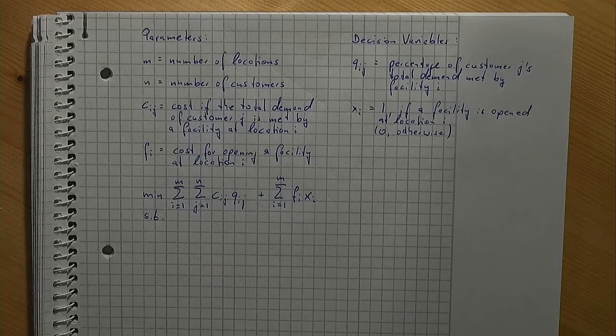The constraints we have to care about are the following. The demand of each customer must be met. In other words, each customer must receive 100% of his or her demand. A customer can be served from one facility exclusively, or the customer can be served partially from different facilities. Formally, this looks like so.